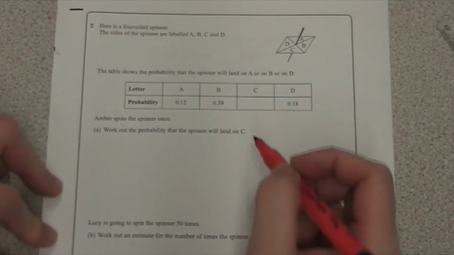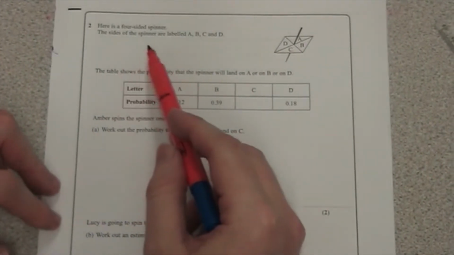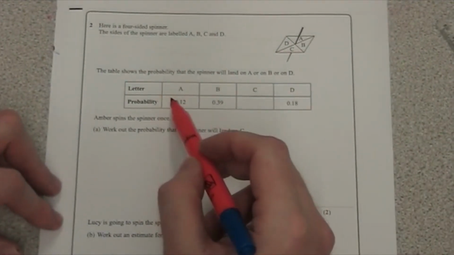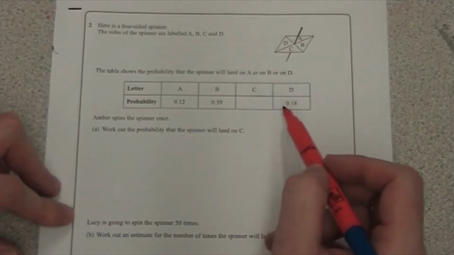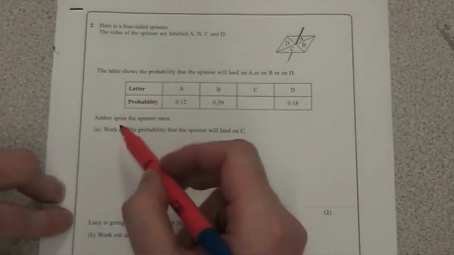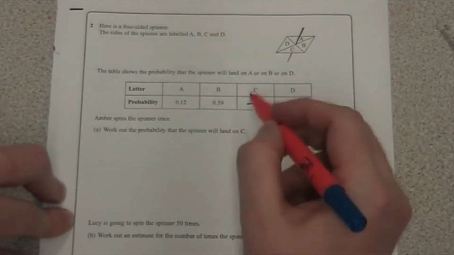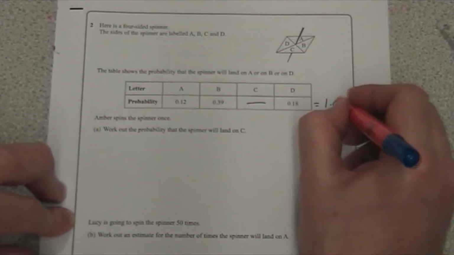Question 2 is a probability question. It tells us that there's a 4-sided spinner, and the sides of the spinner are labelled A, B, C, and D. We have a probability table that shows the probability that each letter will appear once it's spun. It tells us that Amber spins the spinner once, and they want us to work out the probability that the spinner will land on C. We don't have that. However, we do know that when we add up all of these 4 probabilities, they will equal 1.